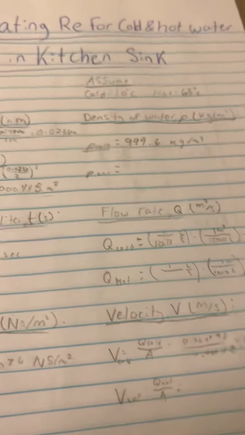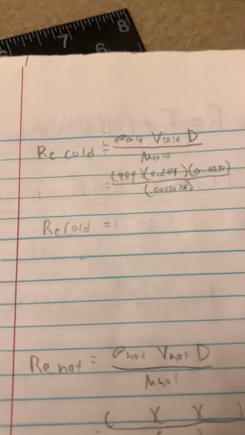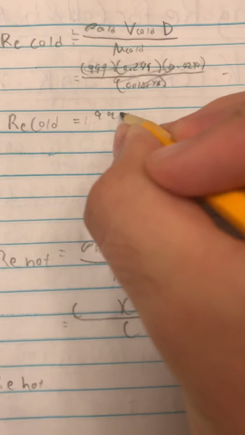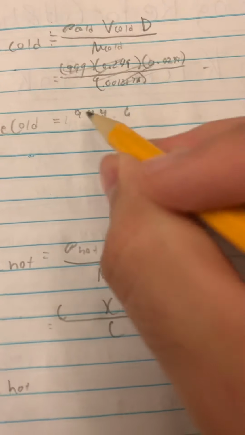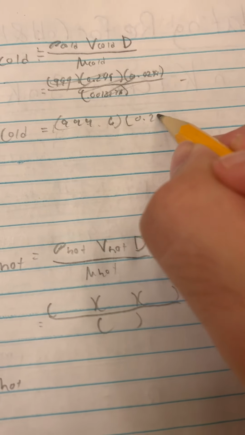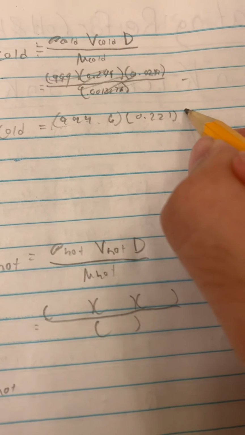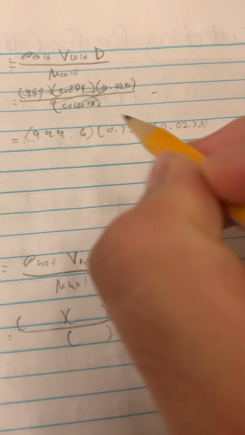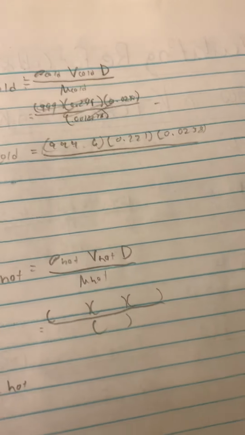So we're going to collect all the data for the cold here and plug it into this equation that I already have set up. The density is 999.6, the velocity we got was 0.221, the diameter was 0.0238, and the viscosity was 0.00130076.